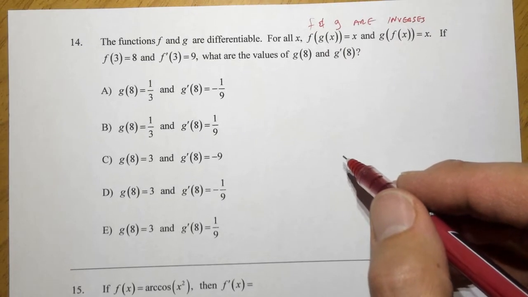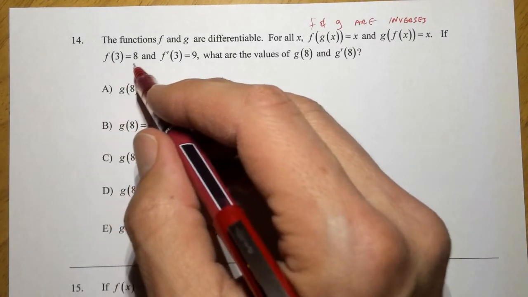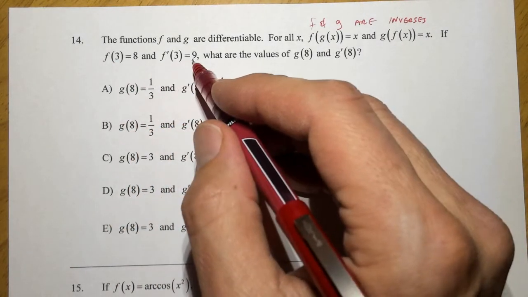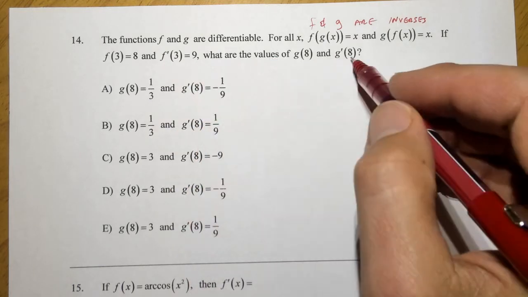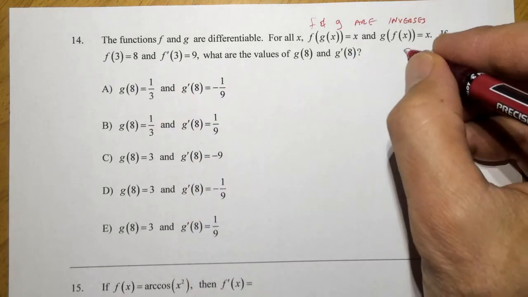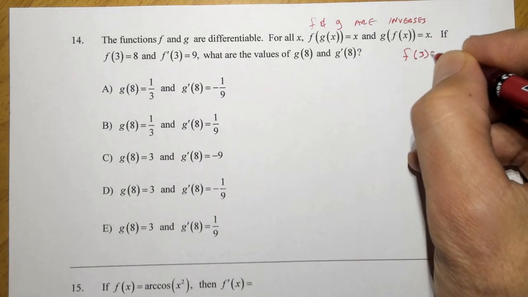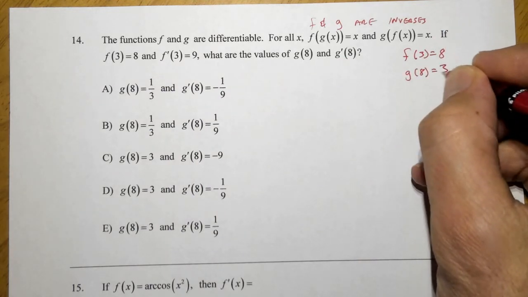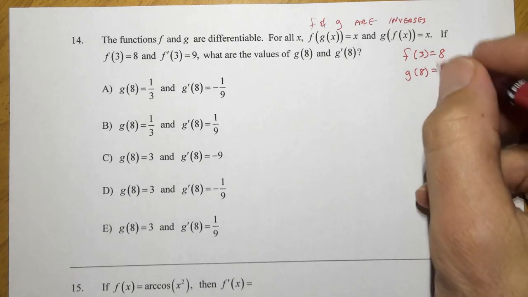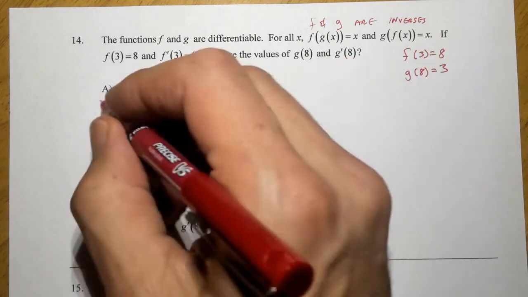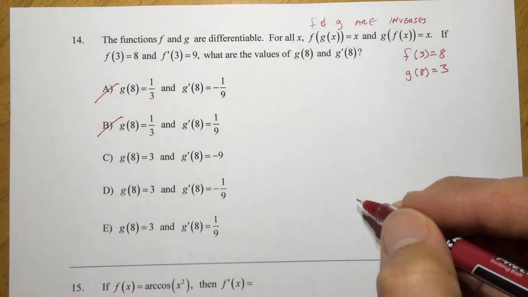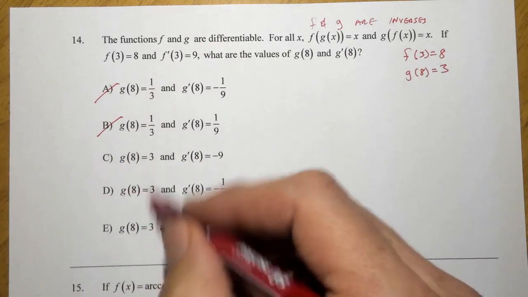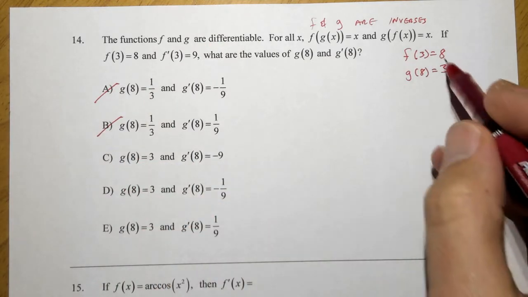All right, so f of 3 is equal to 8, and f prime of 3 is equal to 9. What are the values of g of 8 and g prime of 8? Quick and easy right away, if f of 3 is equal to 8, we know that g of 8 is equal to 3. That's the rule for inverses. So right away we can eliminate A and B.